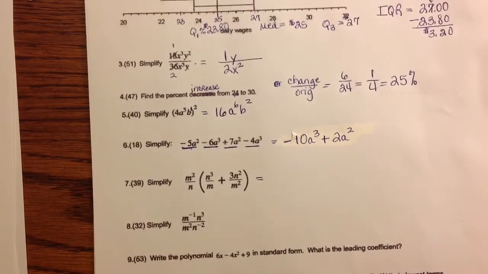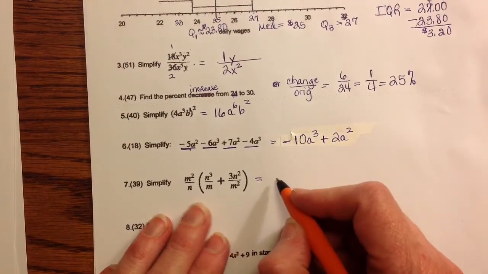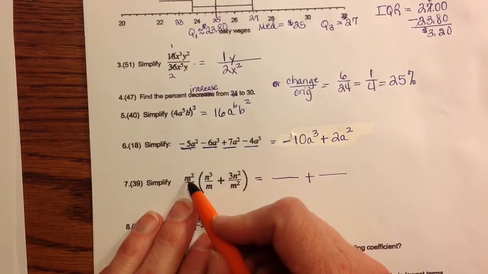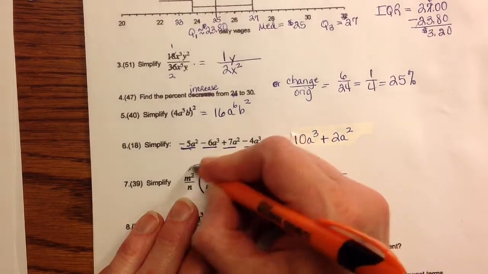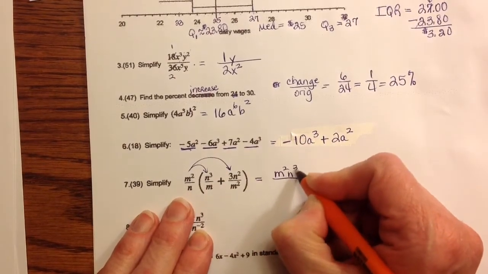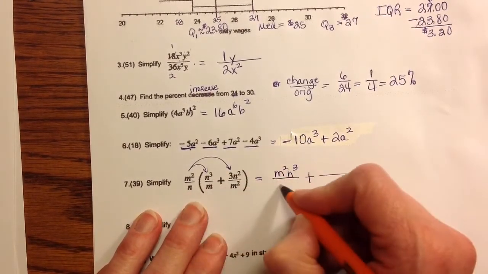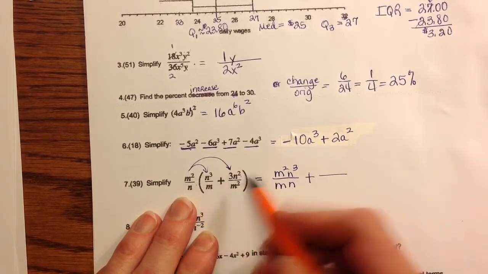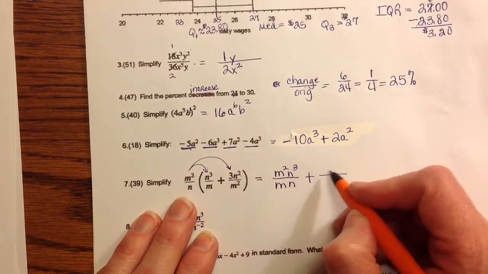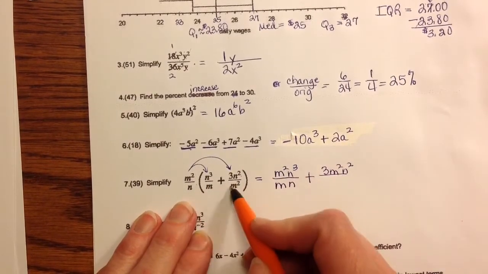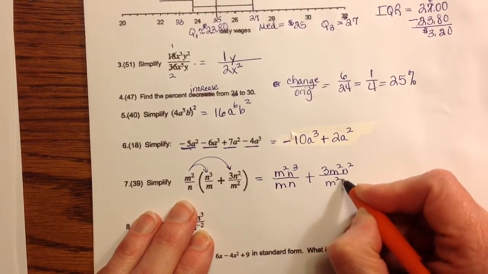Number 7, we're going to be distributing and then doing some reducing, so I'm going to show both steps. I'm just going to distribute here, and so I'll just have m squared n cubed over, and I'm going to do them alphabetically so you can see them, and I'll have m times n. And then on the second fraction, I'll have on top 3m squared n squared, and then on the bottom, I'll have m squared n.